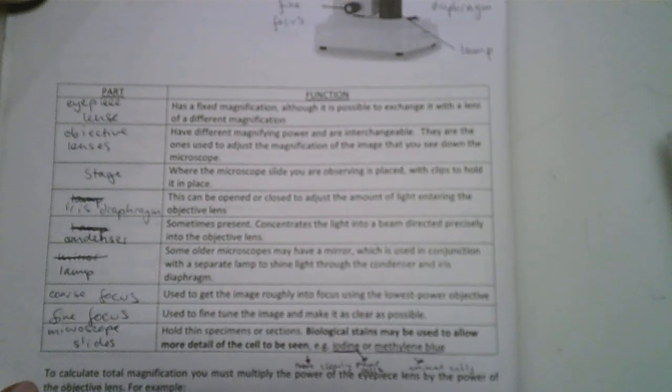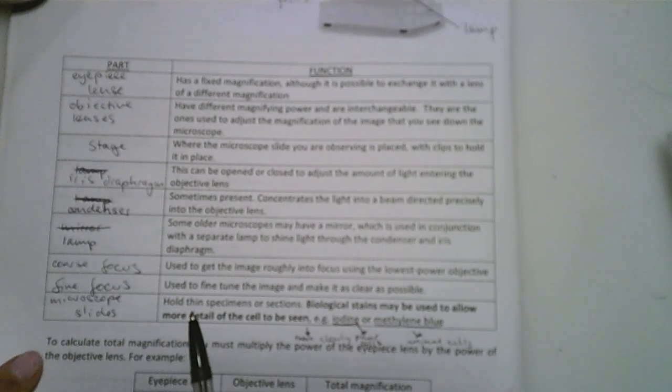Some older microscopes may have a mirror, which is used in conjunction with a separate lamp to shine light through the condenser and iris diaphragm. You have a coarse focus to get it roughly in focus using the lowest power objective possible, which is here, it's a bigger one. And then you have a fine focus used to fine-tune the image and make it as clear as possible, which is by here. And you have the microscope slides, which hold thin specimens or sections.